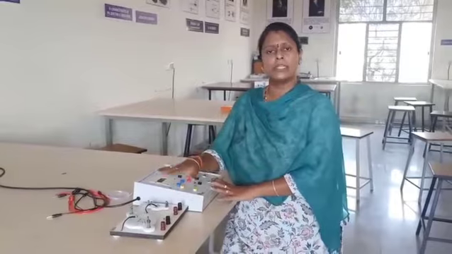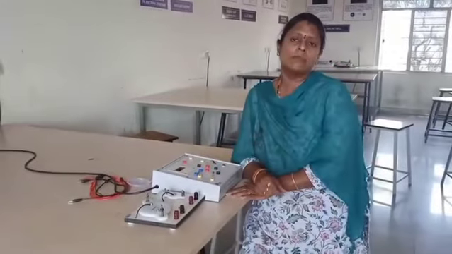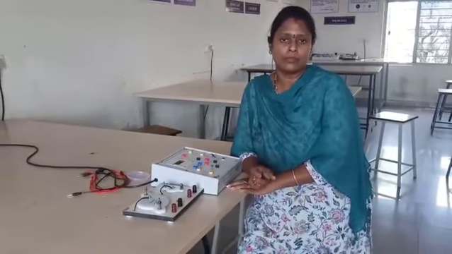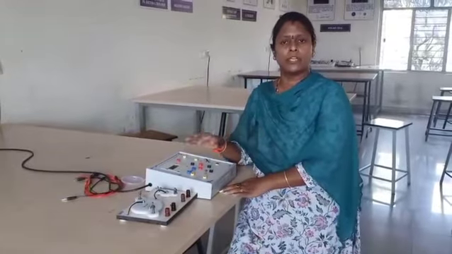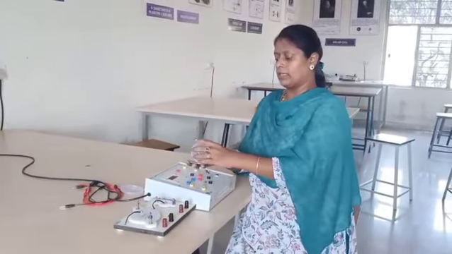This is the dielectric experiment setup that we have. Let us understand what a dielectric is. A dielectric is a material which is used between the parallel plates of a capacitor to increase the capacitance of the capacitor. Here I have a capacitor and a few dielectric materials.